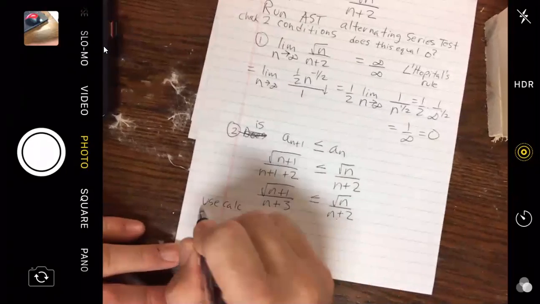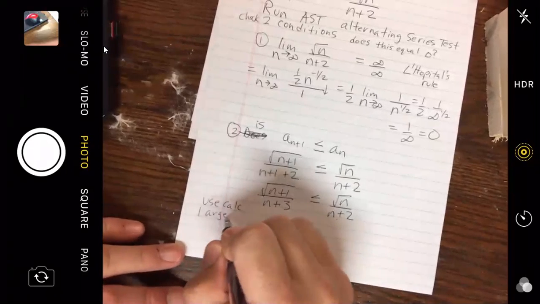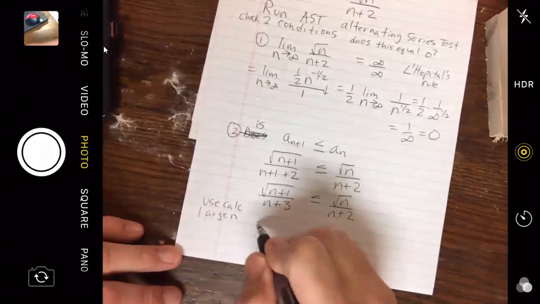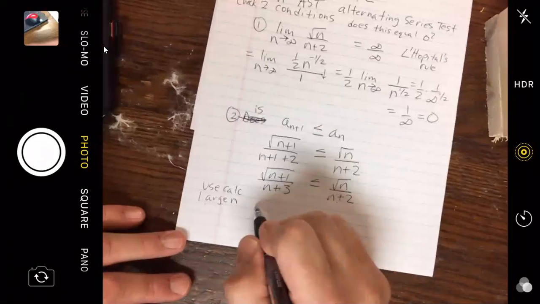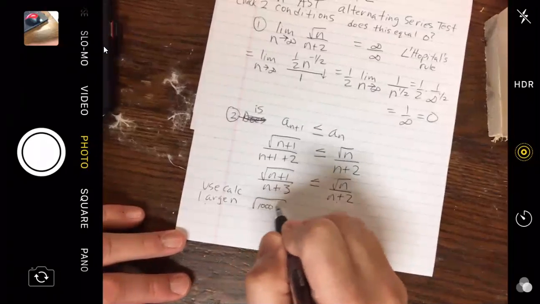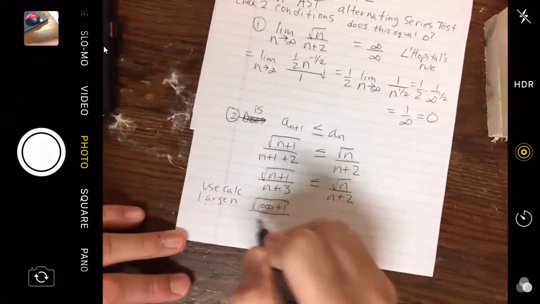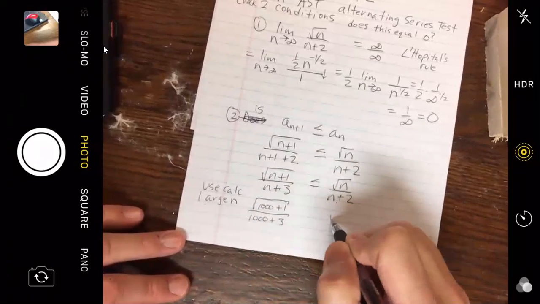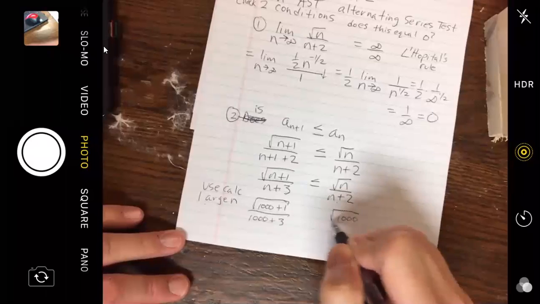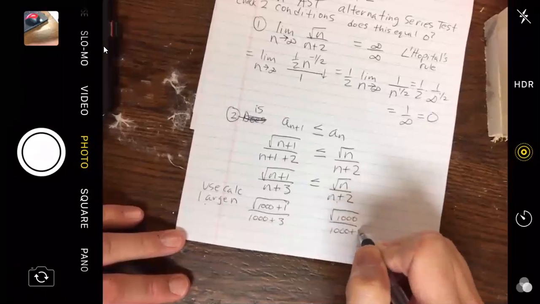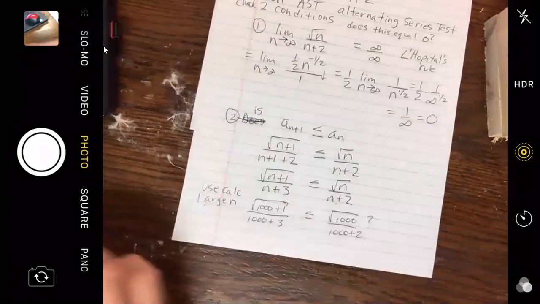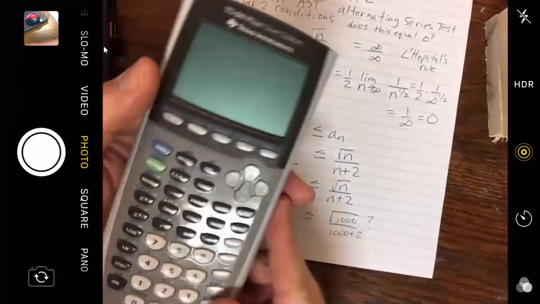And you really want large n. So I might use 1,000. Just pick something to test. Square root of 1,000 plus 1 over 1,000 plus 3, and just see if it's less than the square root of 1,000 over 1,000 plus 2. Otherwise, there really just isn't much other way to check it out.